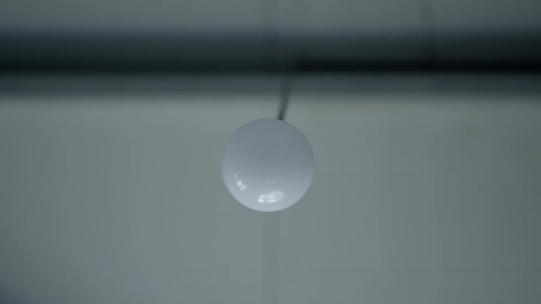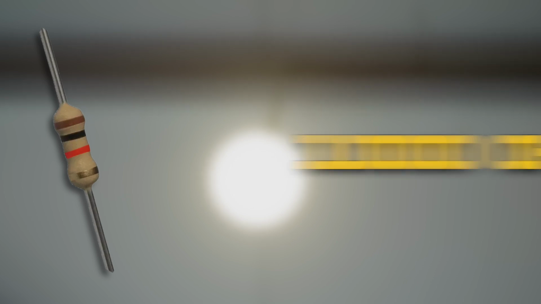So now we know in order to make our light as bright as 5 milliamps, we just need to find a resistor in our kit that is 1,000 ohms. Congratulations! You've mastered Ohm's Law, and now you're a law-abiding engineer.